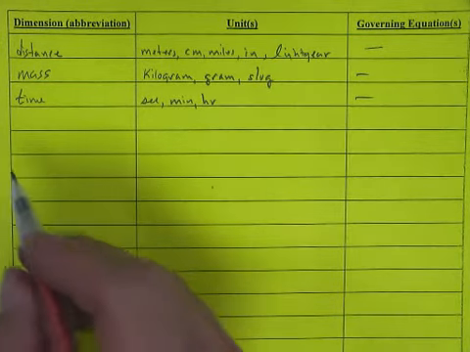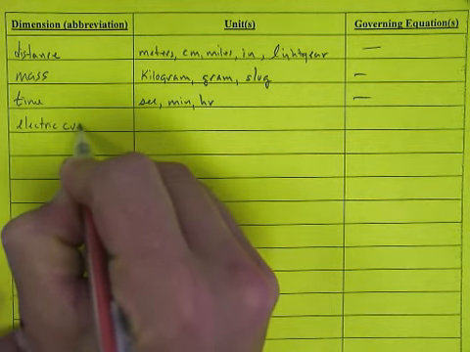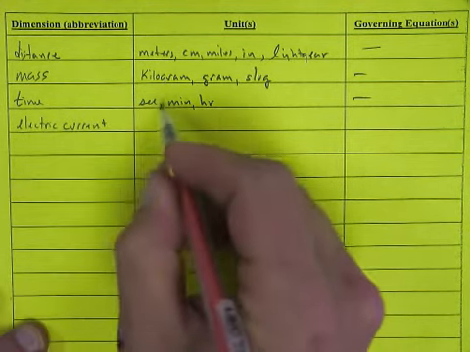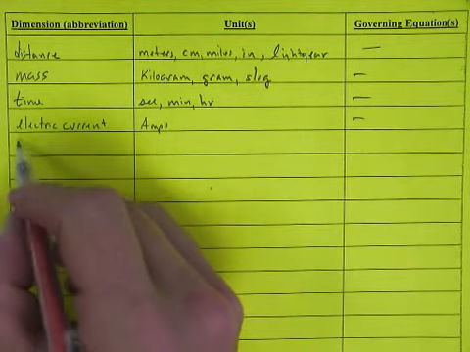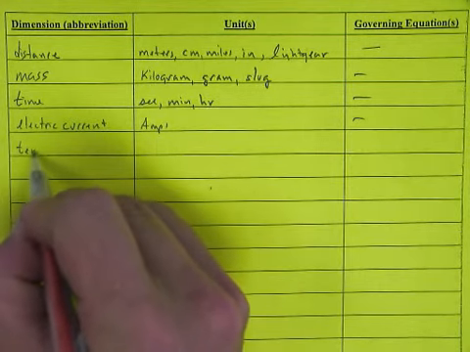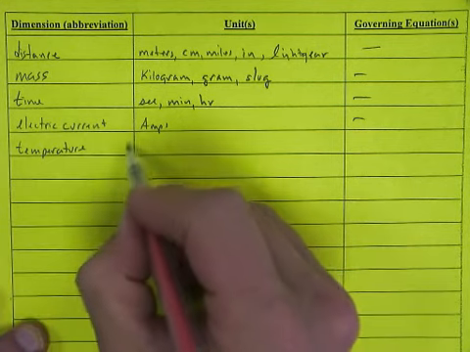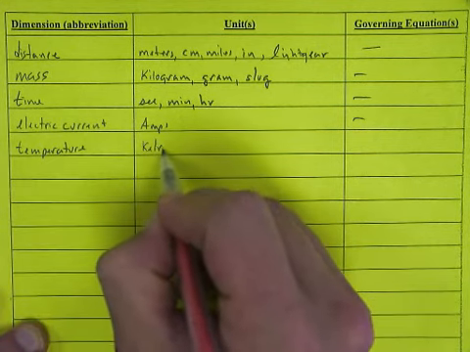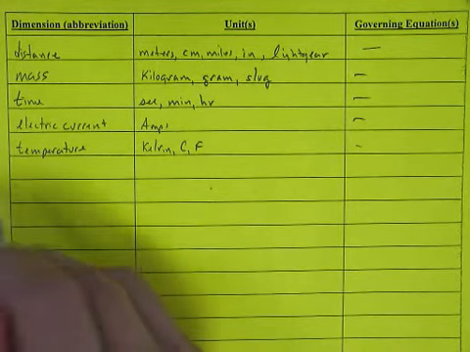All right, I'm just going to continue in your notes. So we have electric current. And electric current is amps. No governing equation. Really no governing equation on any of these that we're going to be concerned about. Temperature is the next one. Kelvin, you can do Celsius, you can do Fahrenheit. No governing equation there.